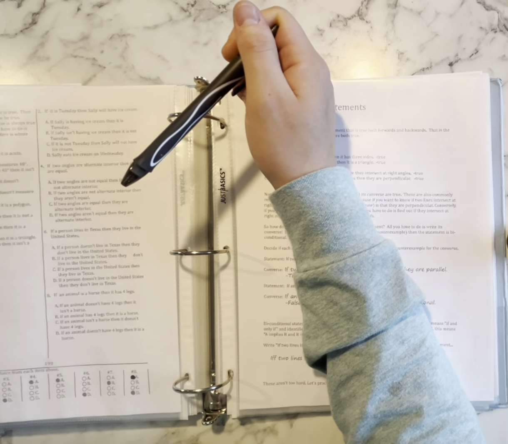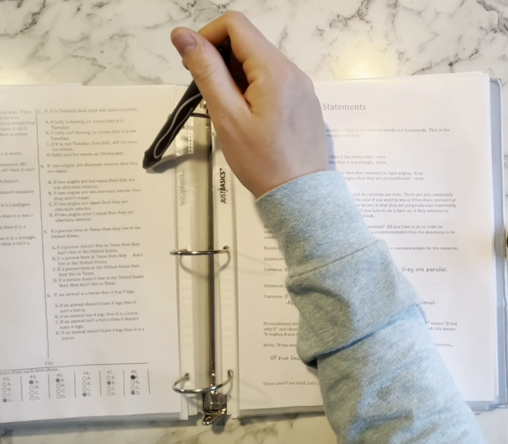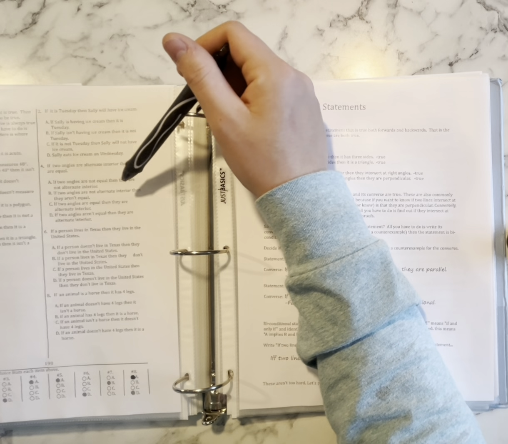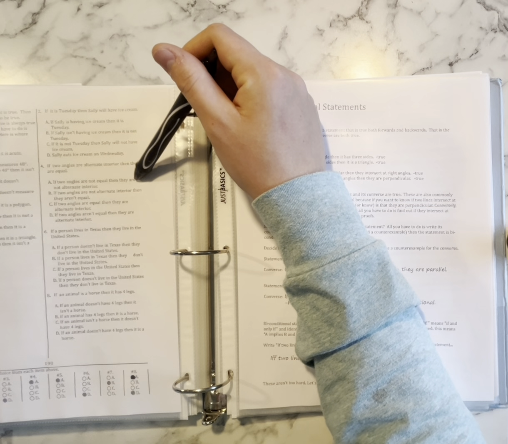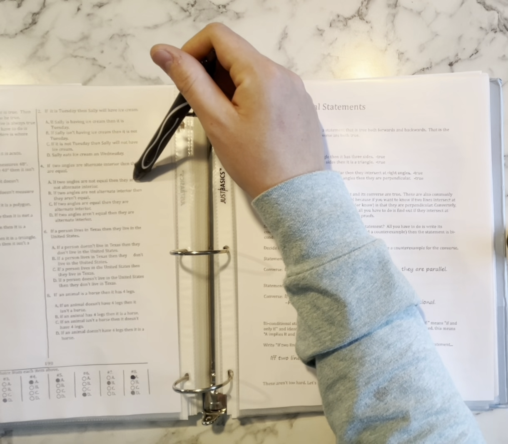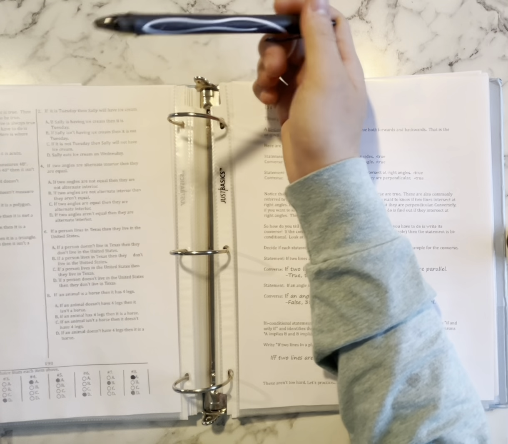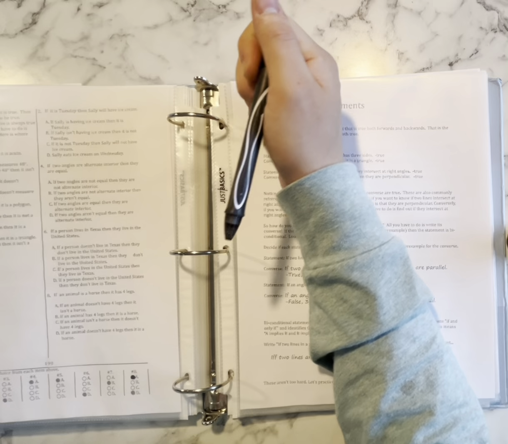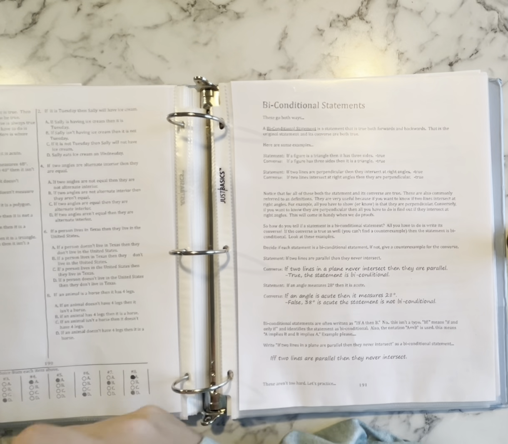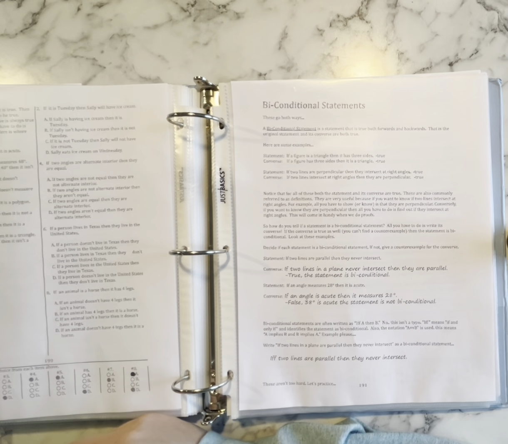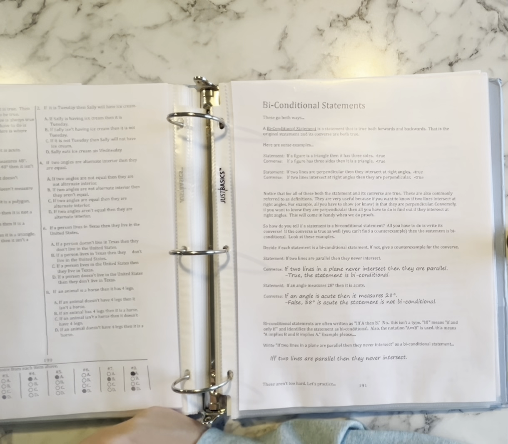Number 4, if two angles are alternate interior, then they are equal. The answer is A. If two angles are not equal, then they are not alternate interior. Of course, we know alternate interior angles are equal, so if they're not equal, then they can't be alternate interior. Number 6, if a person lives in Texas, then they live in the United States. The answer is D. If a person doesn't live in the United States, then they don't live in Texas. Both things are also true.